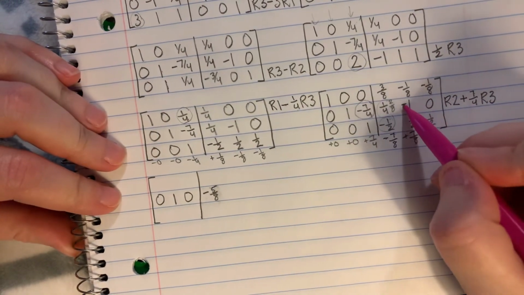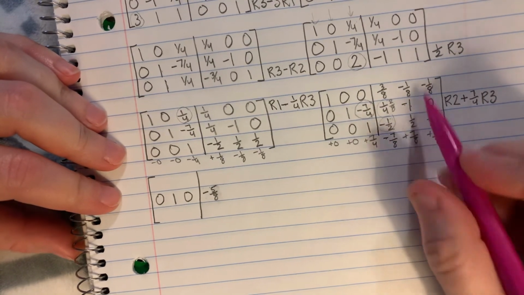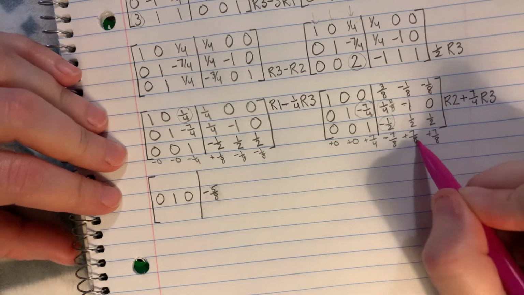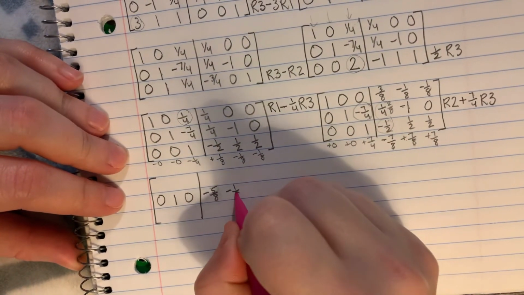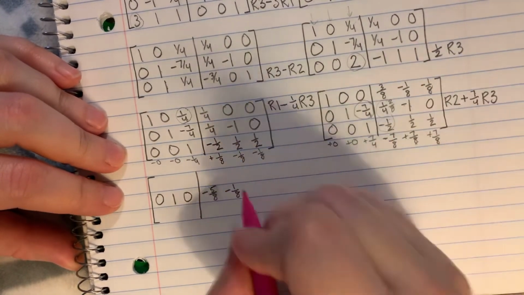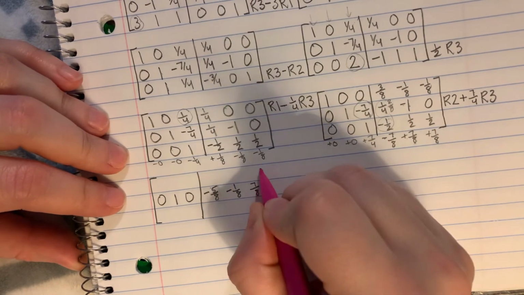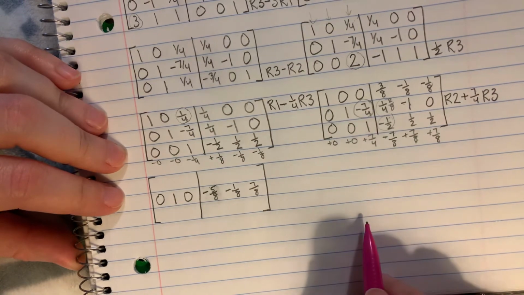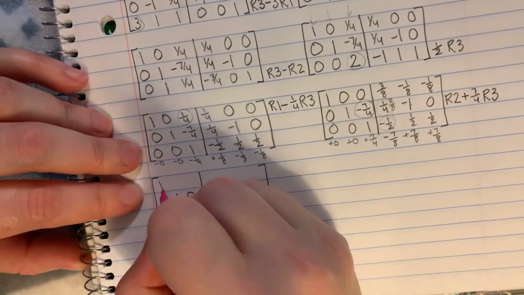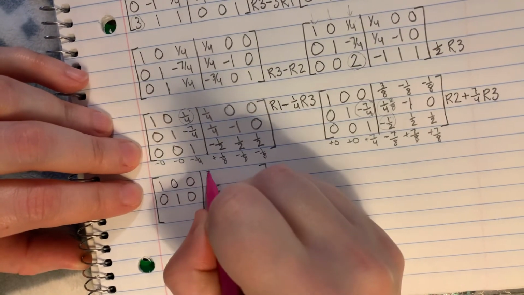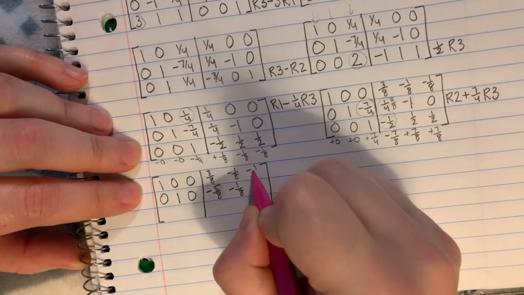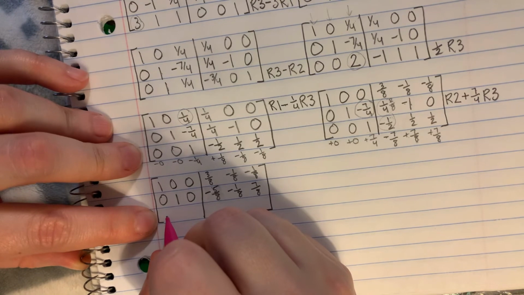All right, and then this one, a negative 1 plus a 7/8. This is the same thing as negative 8/8 plus 7/8 would be a negative 1/8. And then 0 plus 7/8 is 7/8. So watch me, make sure I didn't make a mistake anywhere else in here. All right, and then the top is going to stay the same. And the bottom is going to stay the same.